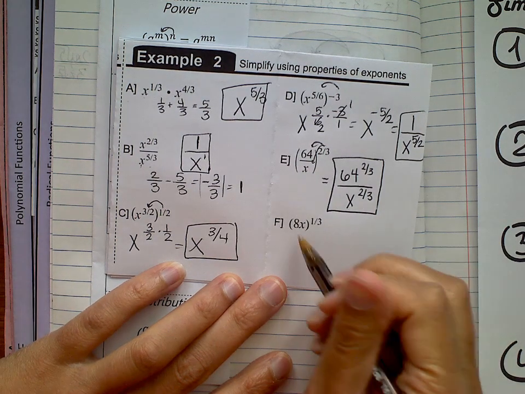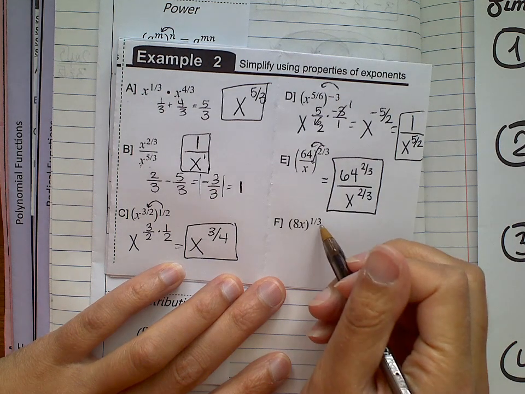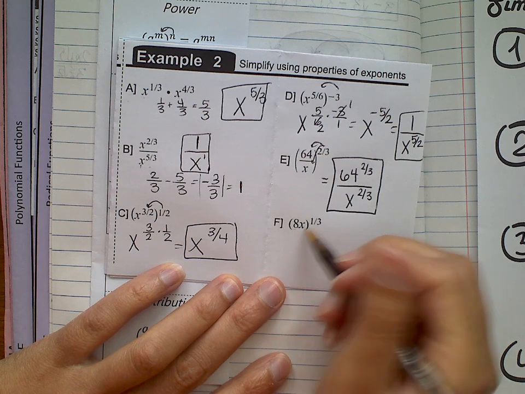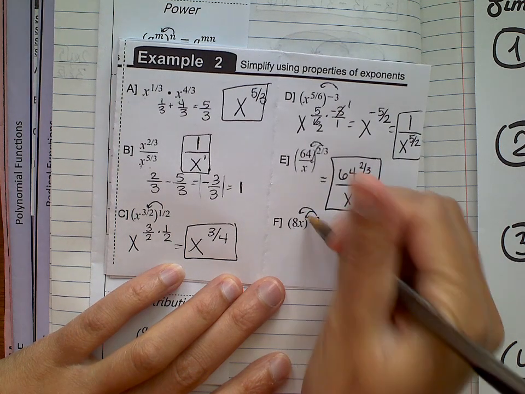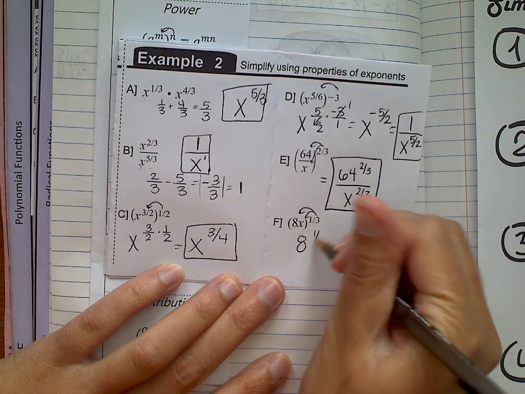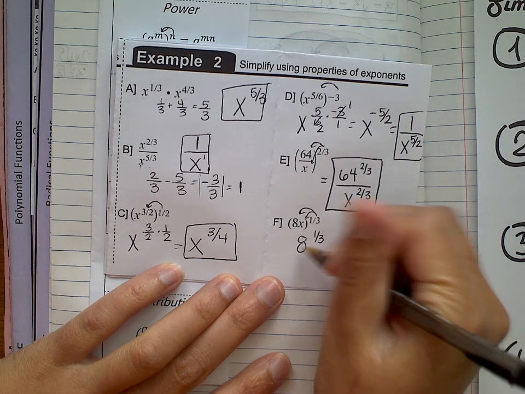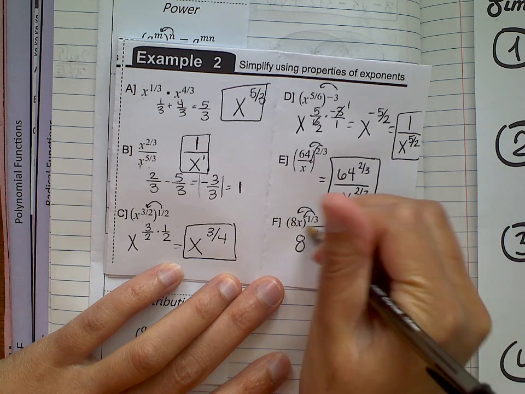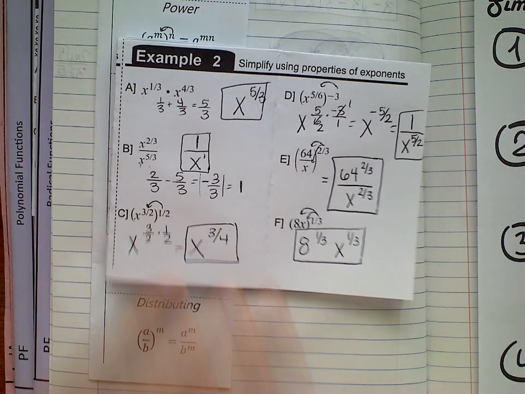And then last but not least, we got those parentheses, so we're going to distribute, and 8 has an exponent and so does x. They're both exponents of 1, so they both get that 1/3, and 1 times 1/3 is a third. So we're going to be 8 to the 1/3 and x to the 1/3. And we can't go any further than that because I don't know what the 1/3 power means.